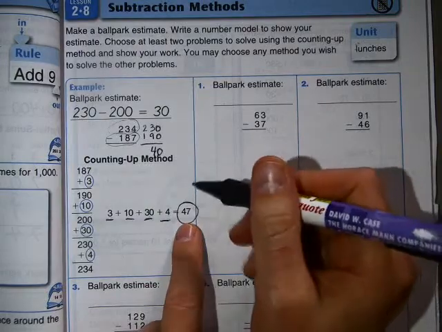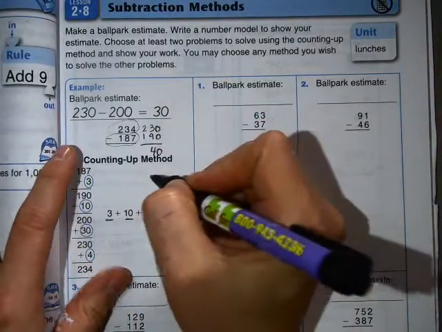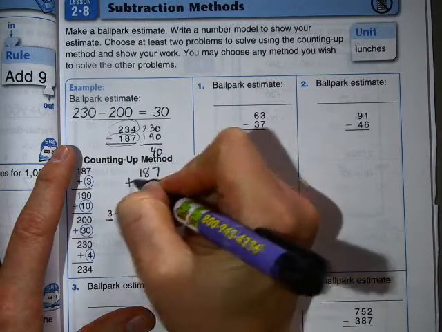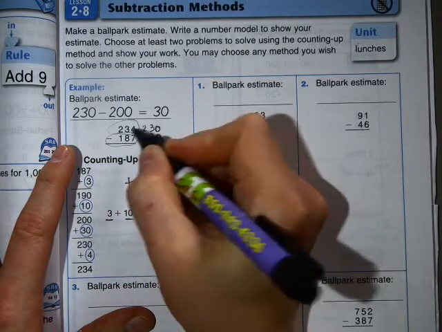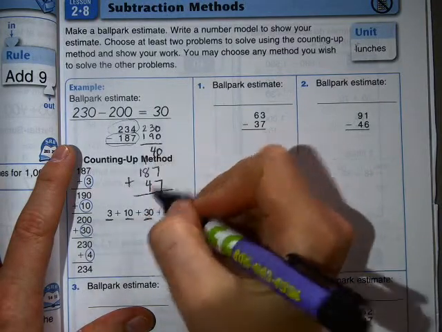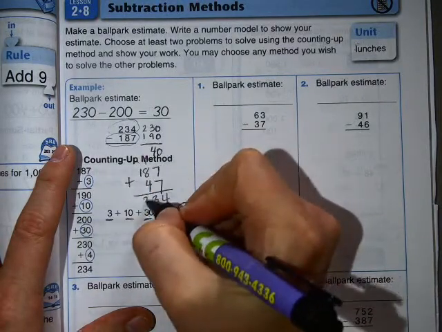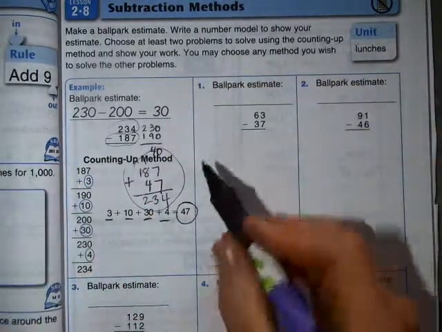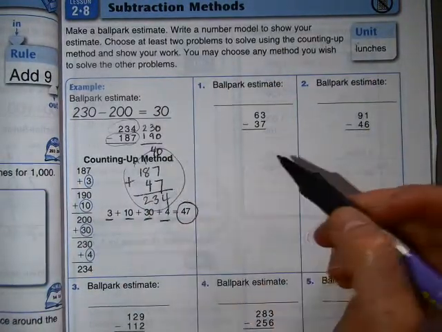And I would probably check it. I would probably say, let's see, 187 plus 47, and I should get my top number. I should get 234, and I'm going to do 4 plus 1, 13 plus 1. Yep, 234. So that works. So you need to choose at least 2 problems to do using the counting up method.